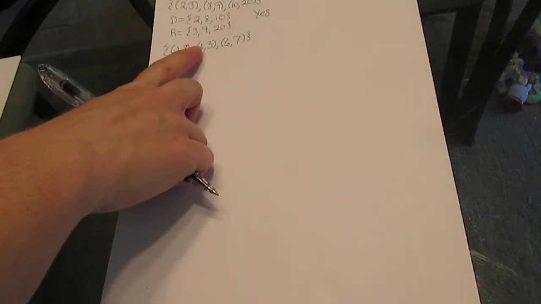Okay, and looking at this one, our x values 2, 8, and 10 are all different, so this one is an example of a function. Okay, we'll look at just a few more. I've got 1, 8, 1, 3, and 6, 7. Okay, well, for this one, right away, we see that we've got two x values that are both 1, so this one is not a function.